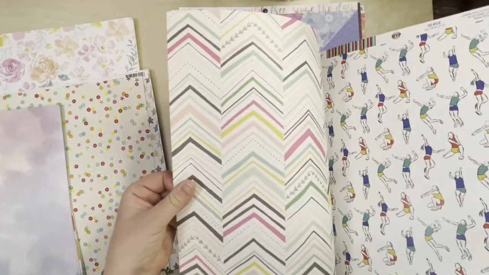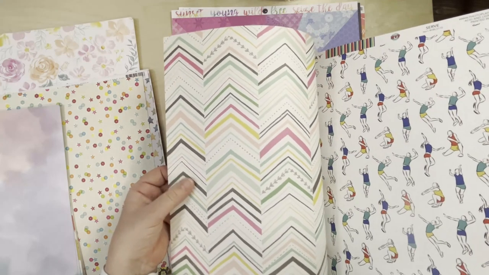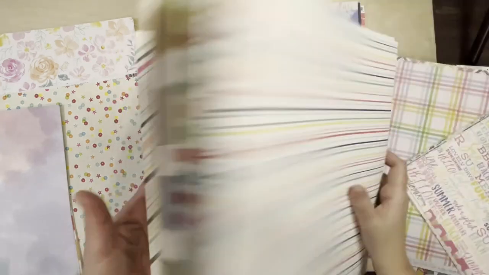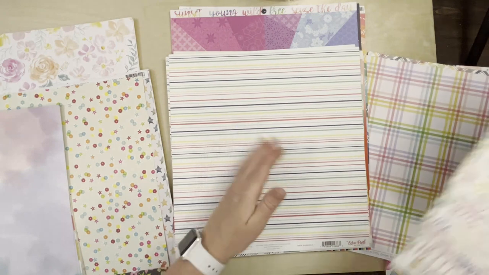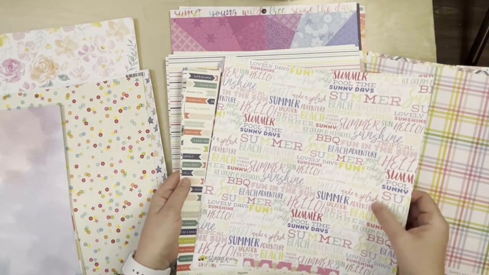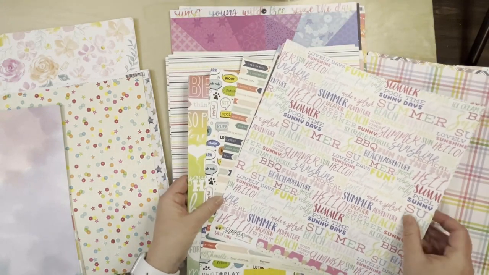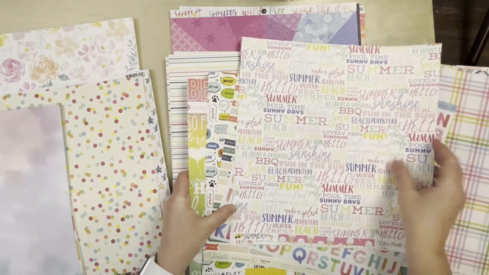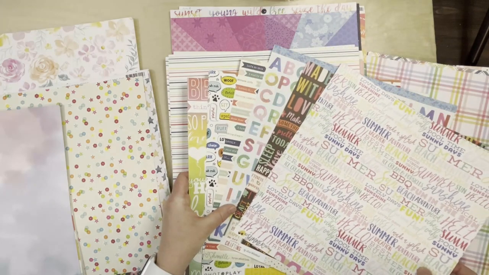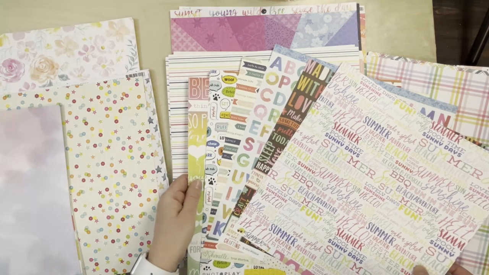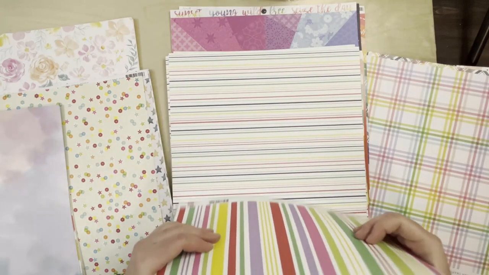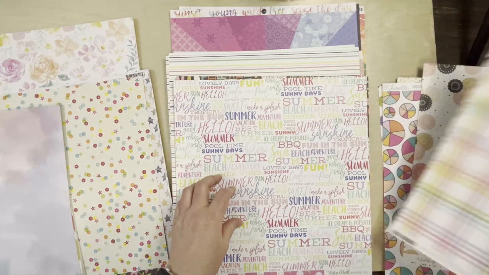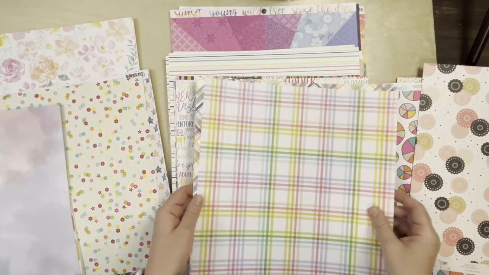And then there's this one, which could go into my geometrics category, but I'm leaving it in my stripes for now. Then I've got like words. And these would typically be cut maybe as photo mats, or maybe I would use it as a full page background. Got words.